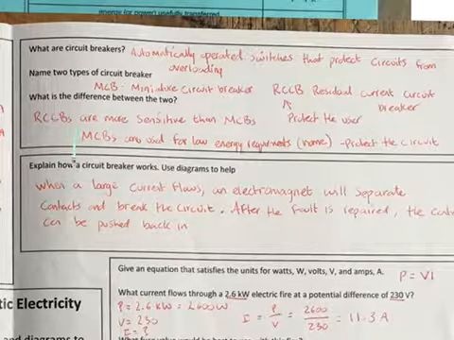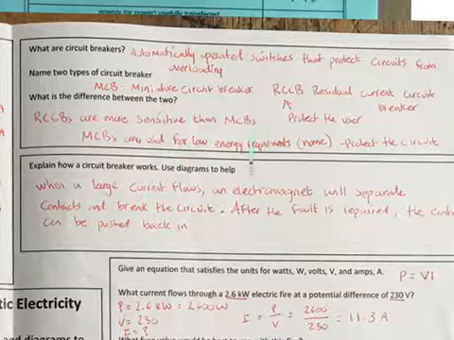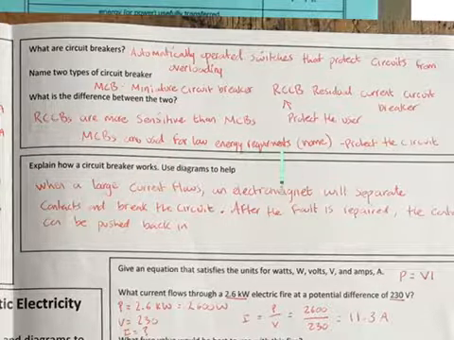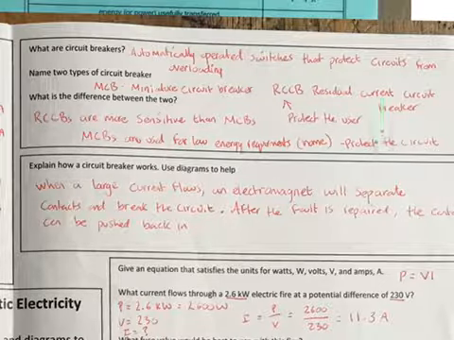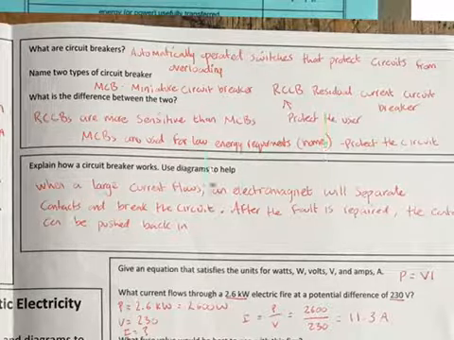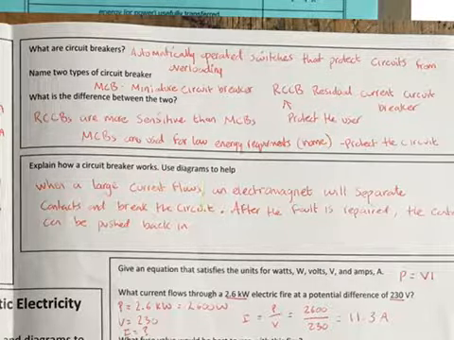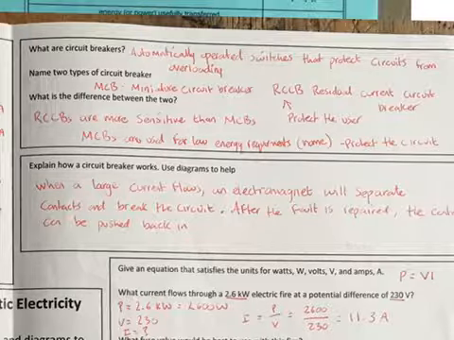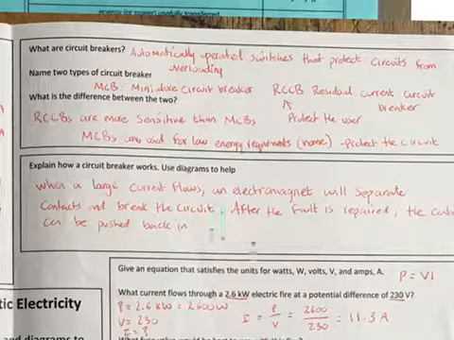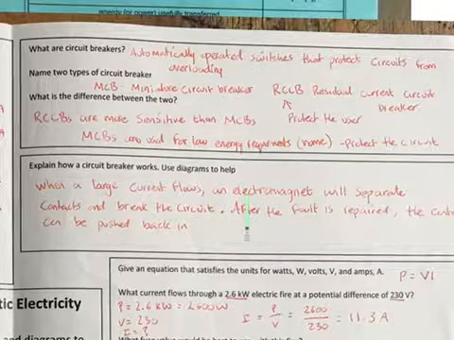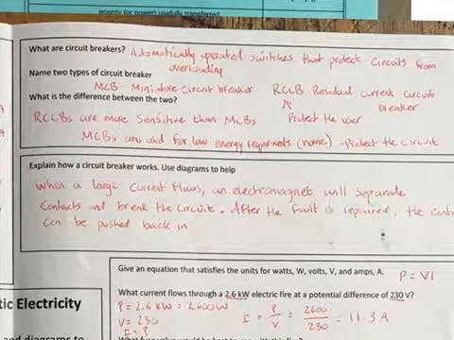It says there, what's the difference between the two? RCCBs are more sensitive than MCBs. So MCBs are used for low energy requirements, like at home, and these are more sort of factory. These protect the circuit. And we'll explain how circuit breakers work, using diagrams to help. Well, I haven't done a diagram, but when a large current flows, you've got this thing called an electromagnet. It will separate contacts and break the circuit.